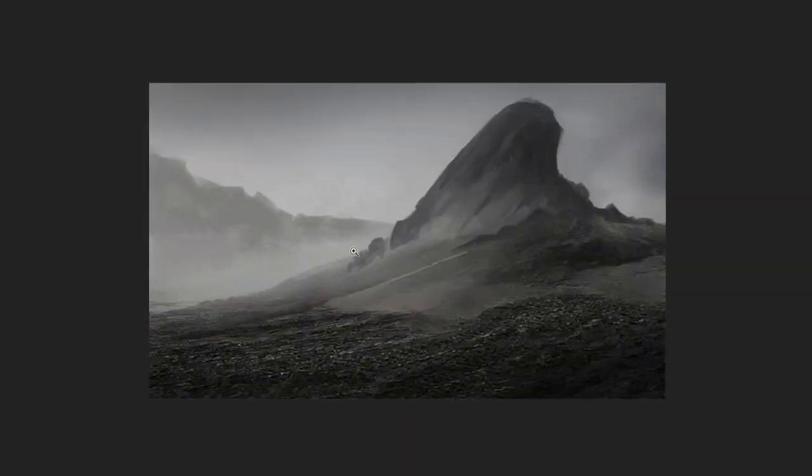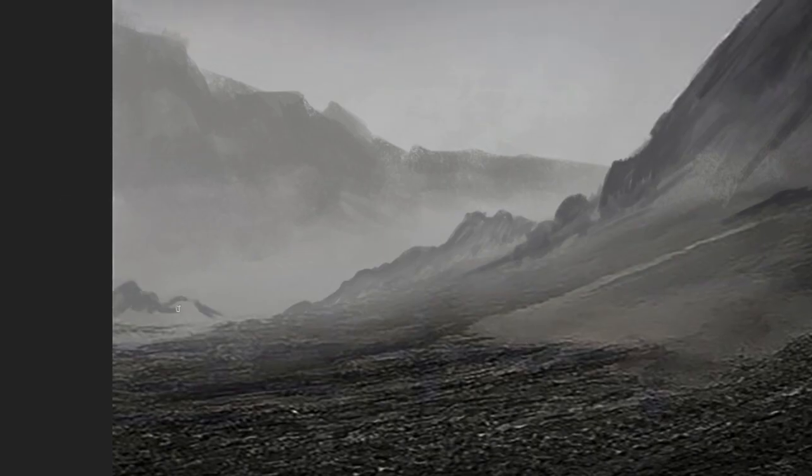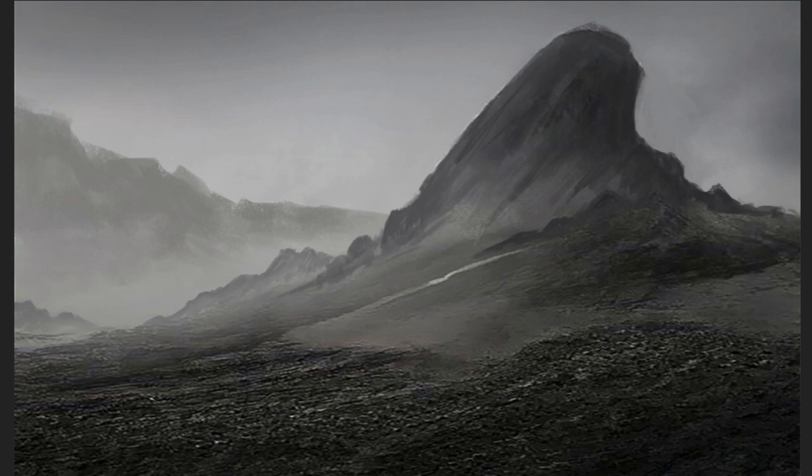This is a really rocky landscape, so I have to add a good number of rocks here and there. I also highlighted a pathway using a lighter color. It adds to the composition and gives the scene some depth.